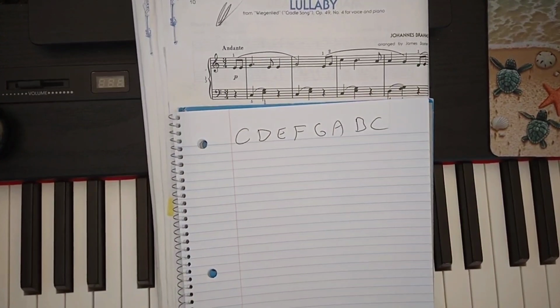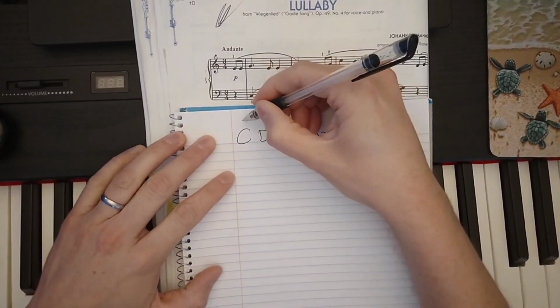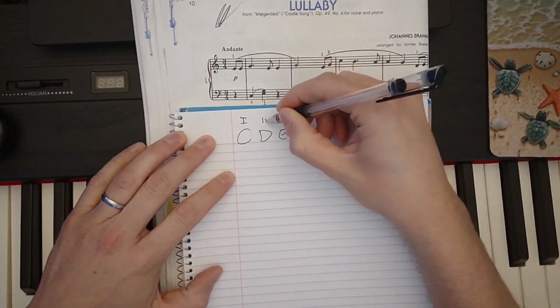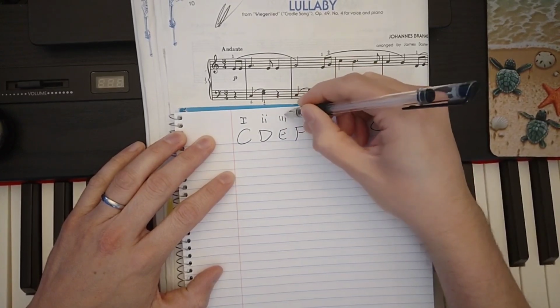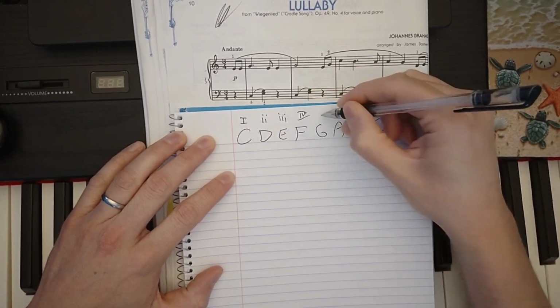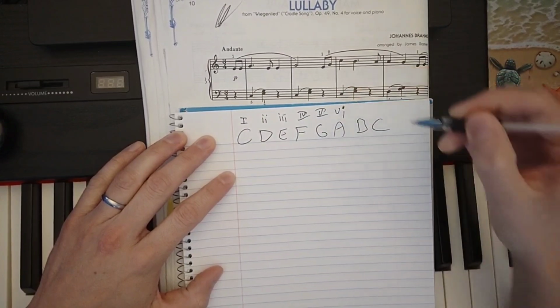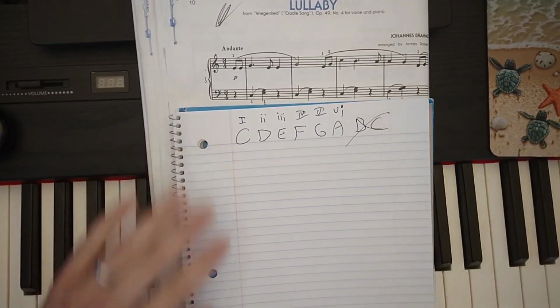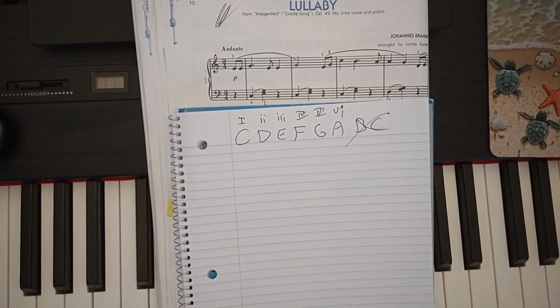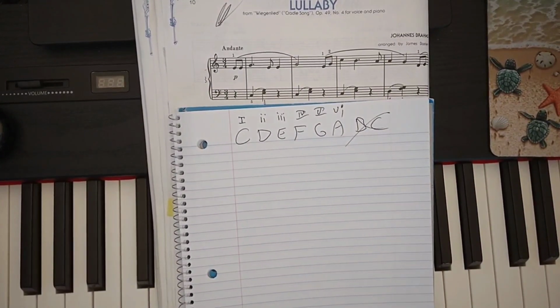All right. Now, this is the 1 chord, 2 chord, 3 chord, 4 chord, 5 chord, and 6 chord. We're going to leave out the octave and the 7. We're not going to talk diminished chords yet. We'll save that for a later date.